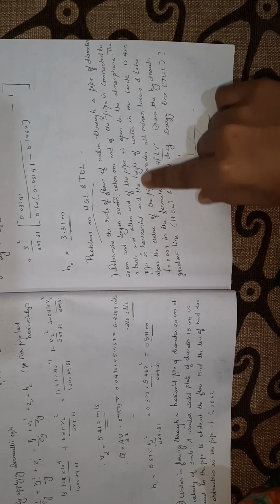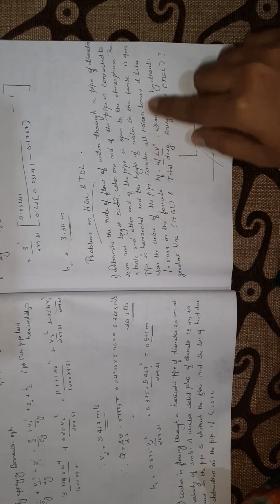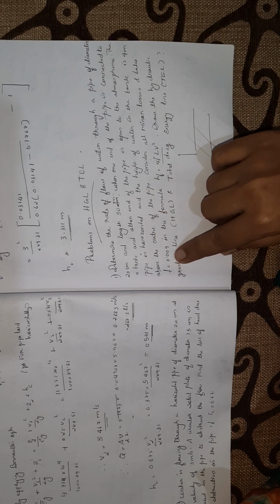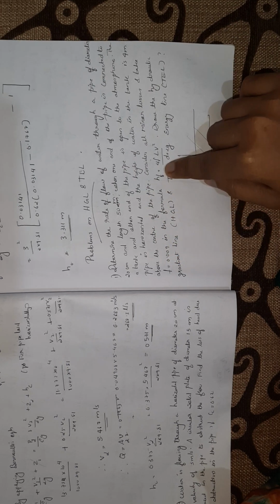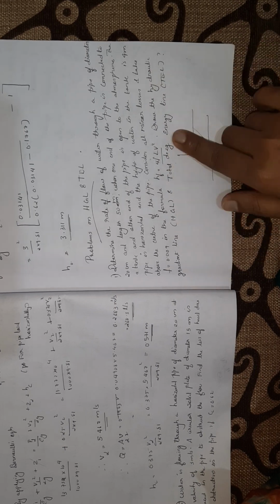The pipe is horizontal and the height of the water in the tank is 4 meter above the center of the pipe. Consider all minor losses and take f is equal to 0.009 in the formula hf is equal to 4fLV square by 2gD. Draw the hydraulic gradient line and the total energy line.